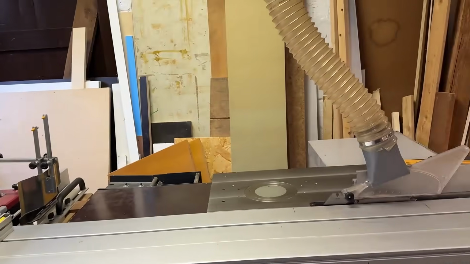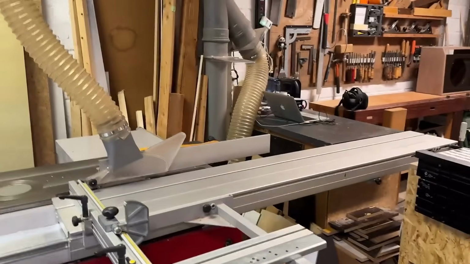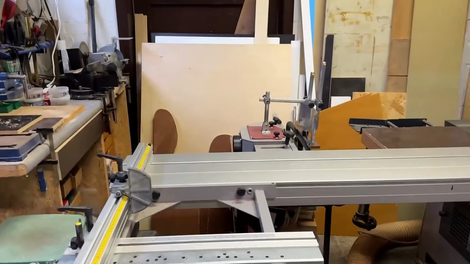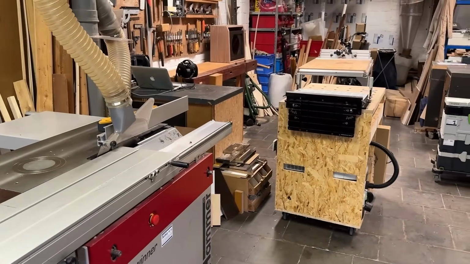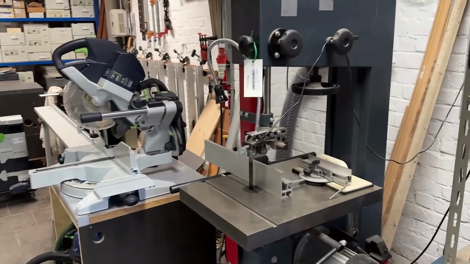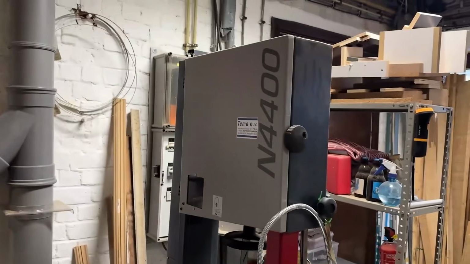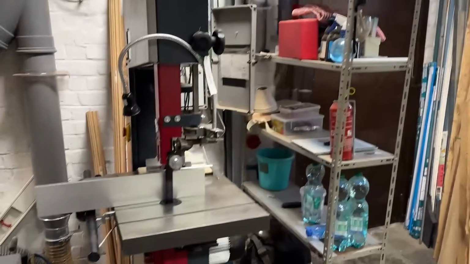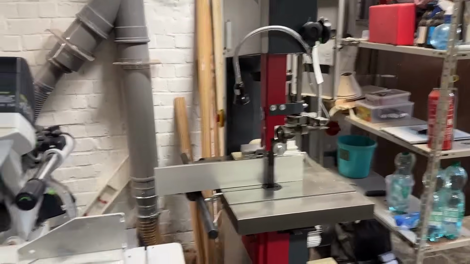And it has a moving table which does exactly 2 meters because I'm limited in space. 2 meters is also the distance between the saw blade and the bandsaw. The bandsaw is a N4400. I thought I was going to use this a lot, as with the molder, which I don't.